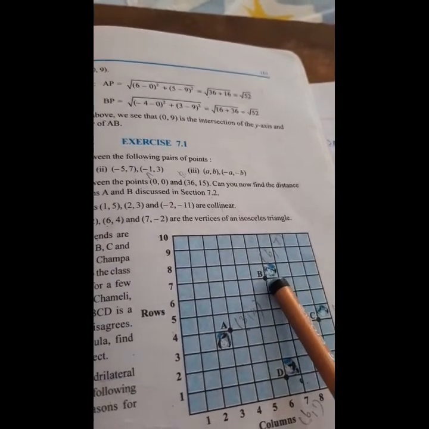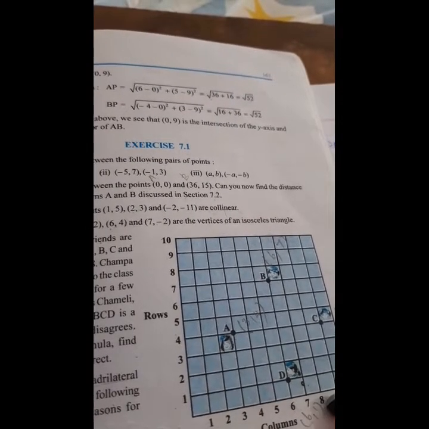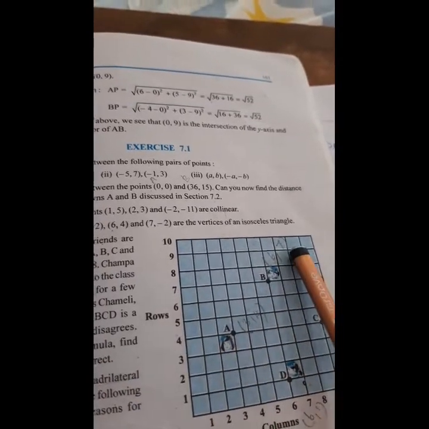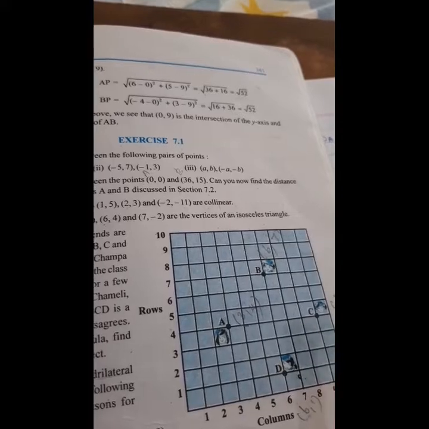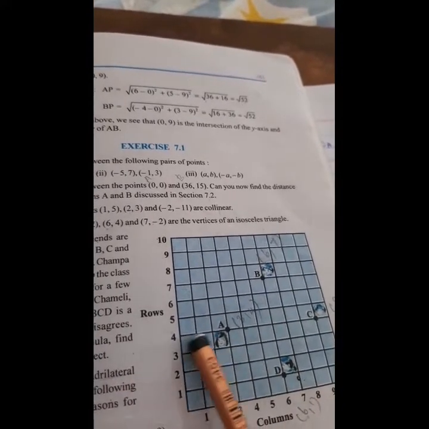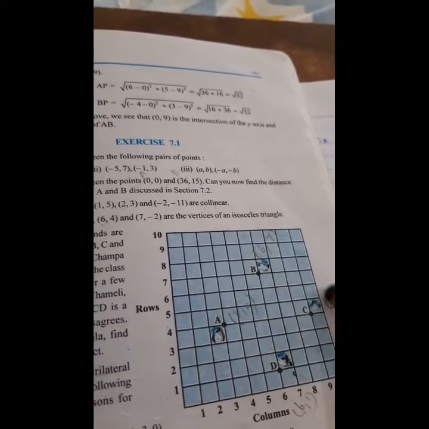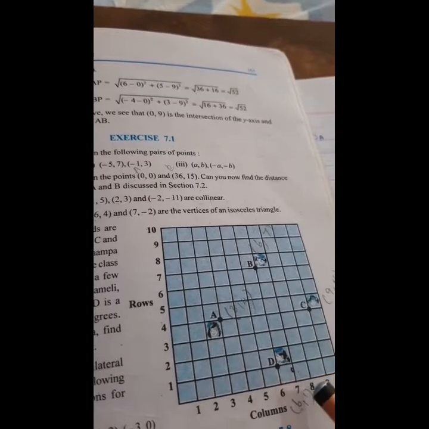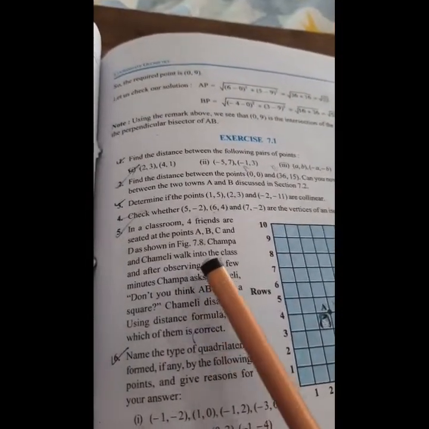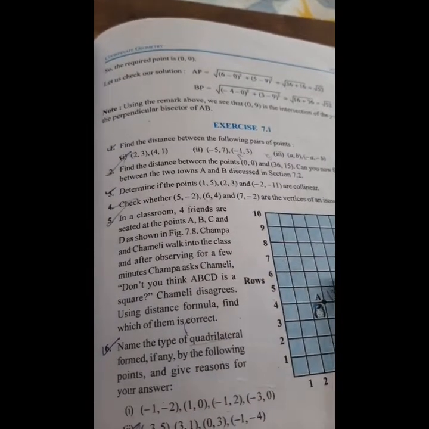For B, what is the position? In the x-axis, this is your x-axis, right? The horizontal line is your x-axis. In the x-axis, B is 6 and in the y-axis, B is 7. Come to C. In the x-axis, the value of C is 9 and in the y-axis, the value of C is 4. So, we found out the vertices of these points first. And for D, where is it seated? (6, 1). Okay, fine. These 4 friends are seated as it is given in this diagram.